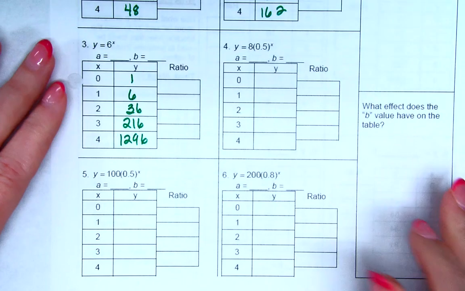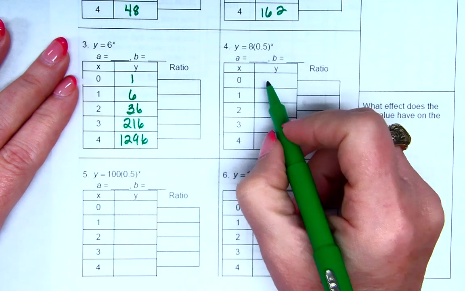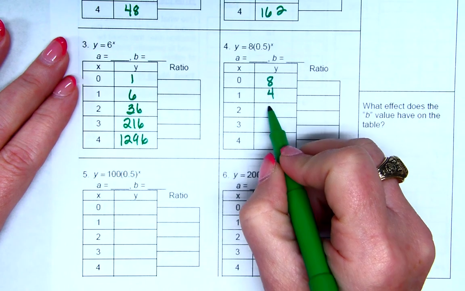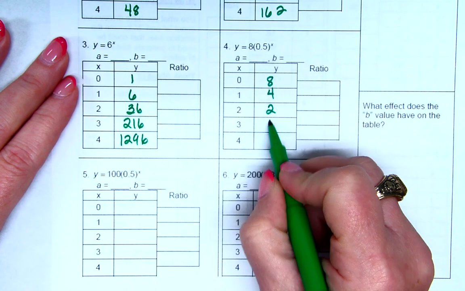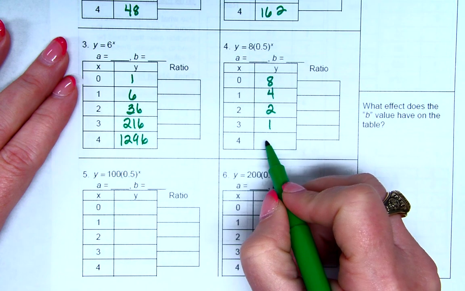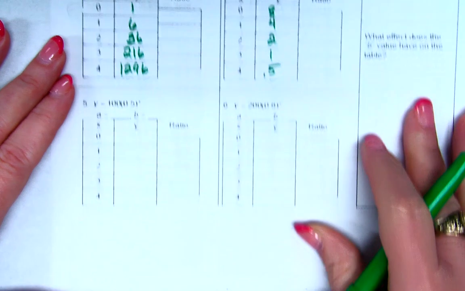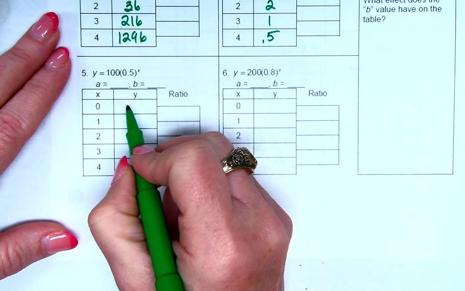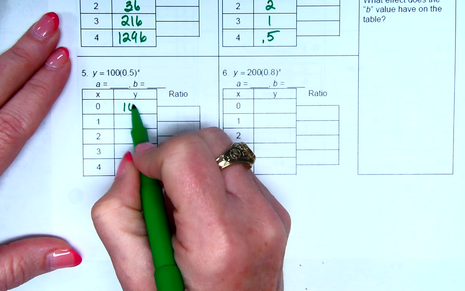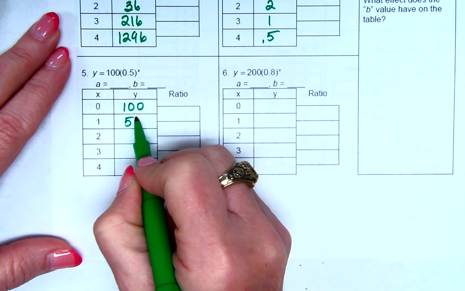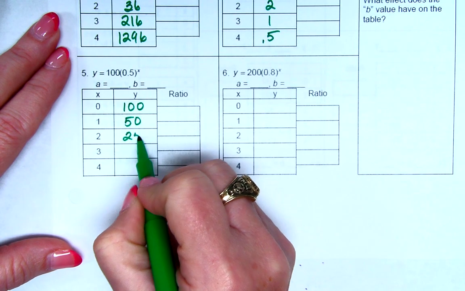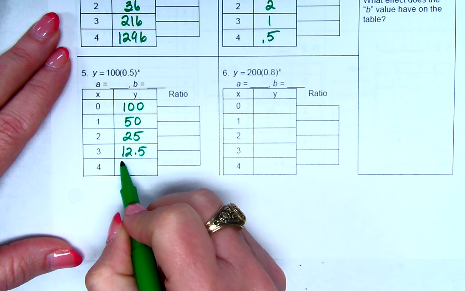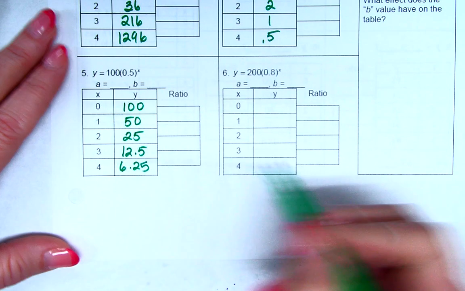What you got? I have 4. 0 is 8, 1 is 4, 2 is 2, 3 is 1, and 4 is 0.5. Thank you. I have 5. 100, 50, 25, 12.5, and 6.25. Thank you.